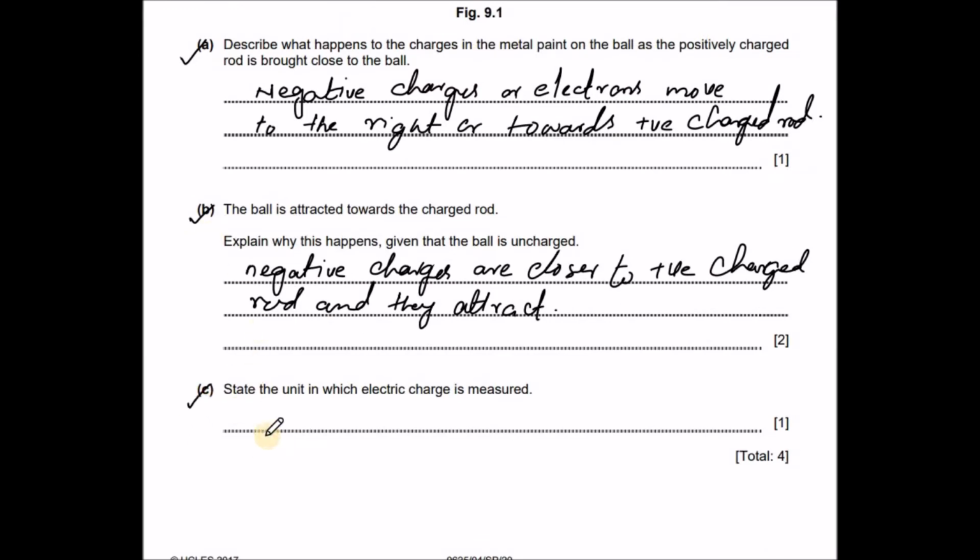Part C. State the unit in which electric charge is measured. You know well every physical quantity has a unit for its measurement. So for this type of question you need to learn the units of different quantities. Electric charge is measured in coulomb, so you can write here coulomb, or short form C.